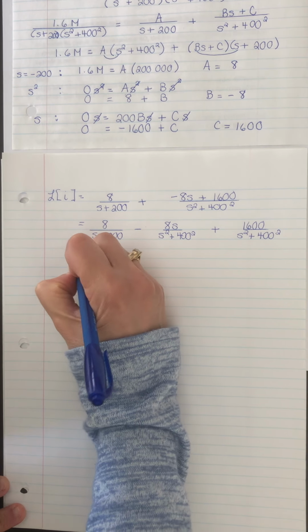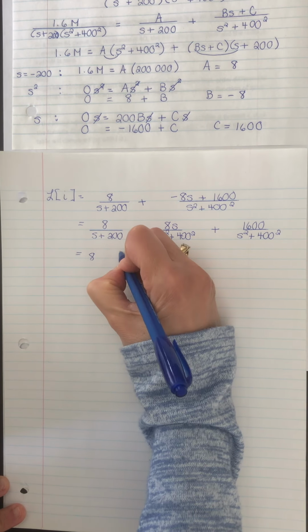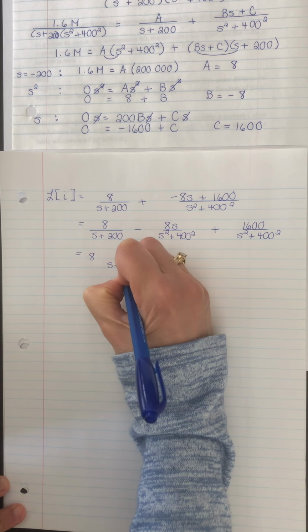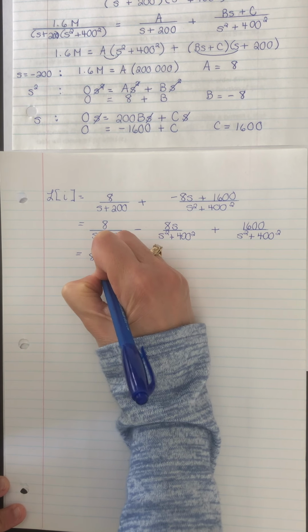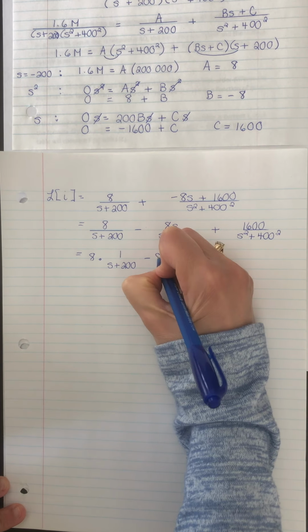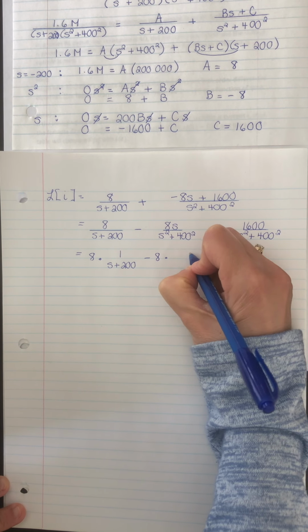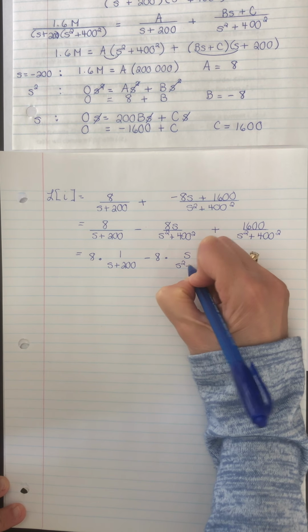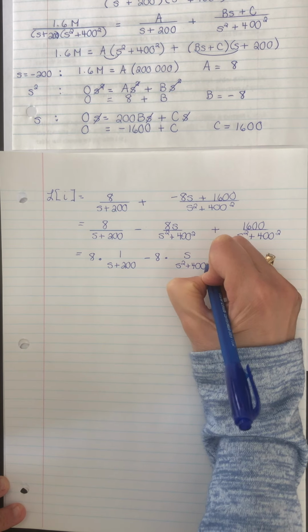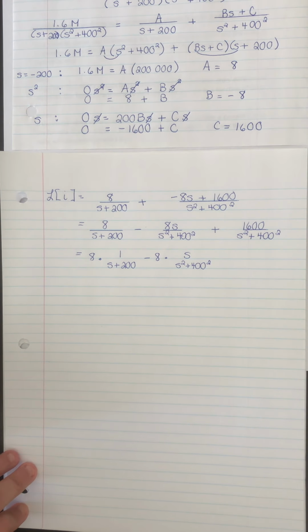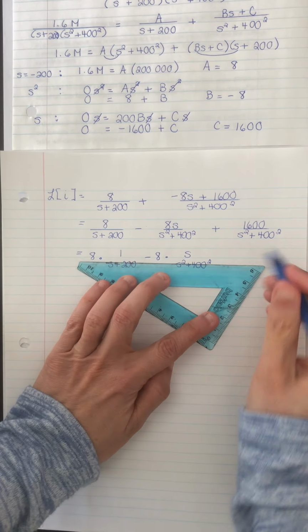Okay, so let's fix this. So the 8 can move to the front. Right? Same thing here. The -8 can move to the front, like that.